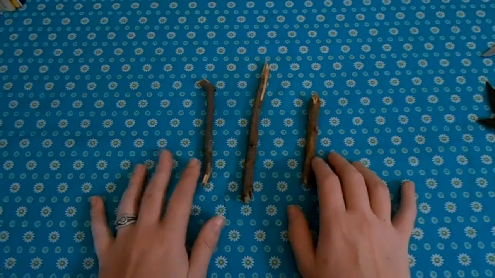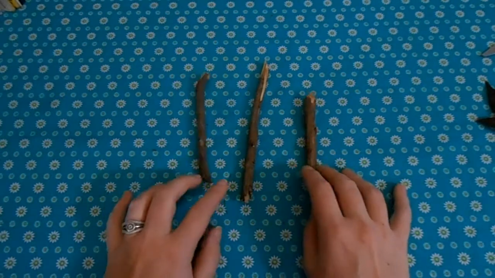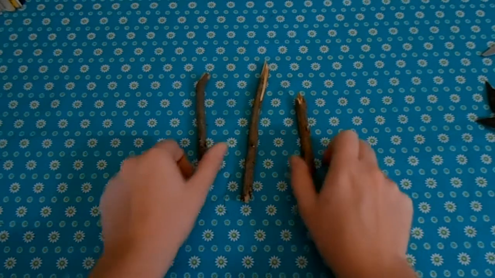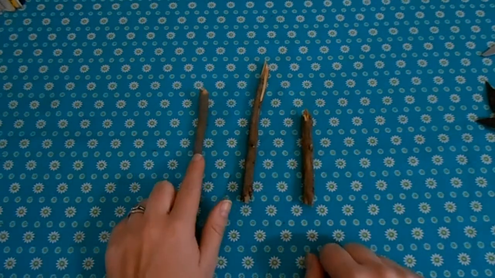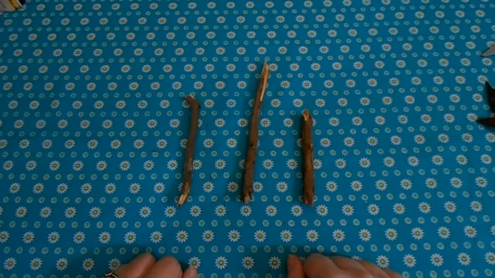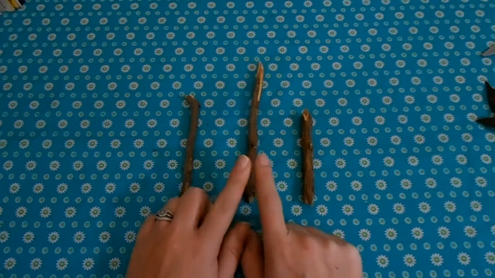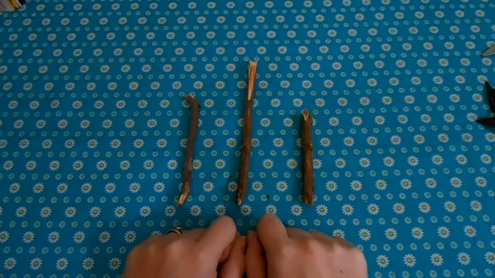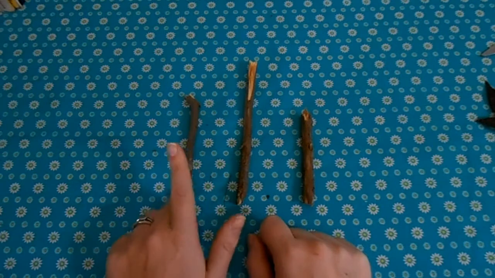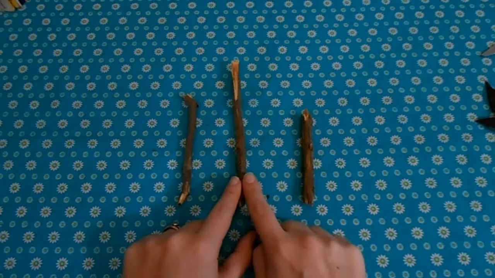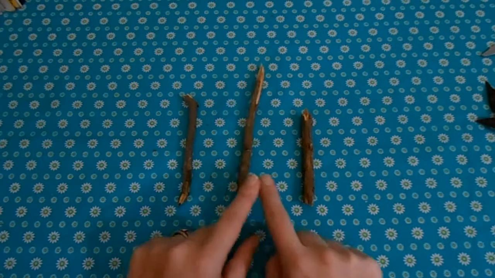Now I've got 3 sticks, and I want to ask you, which one is the longest stick? Is it this one? No. Is it this one? No. What about this one? Yes, that's the longest stick. Now, which one is the shortest stick? Is it this one? No. Is it this one? No, this is the longest one. Is it this one? Yes, good job.